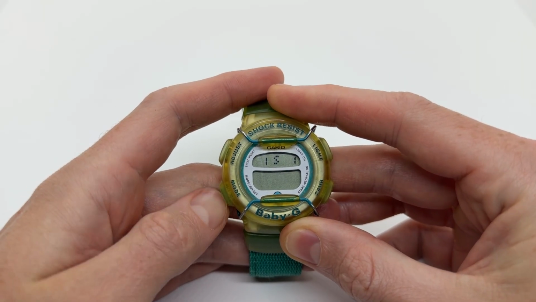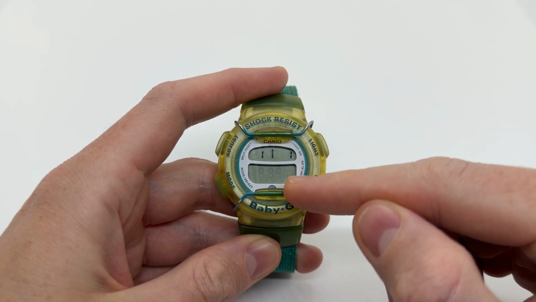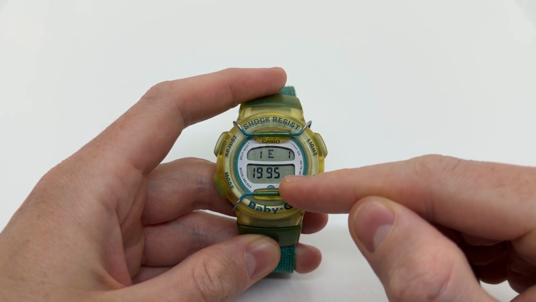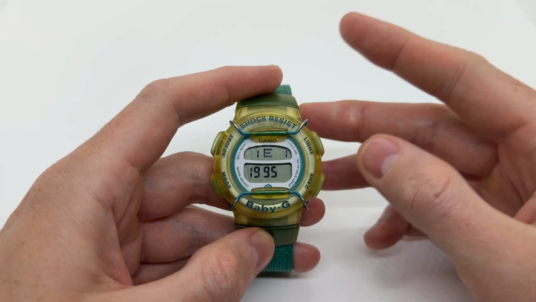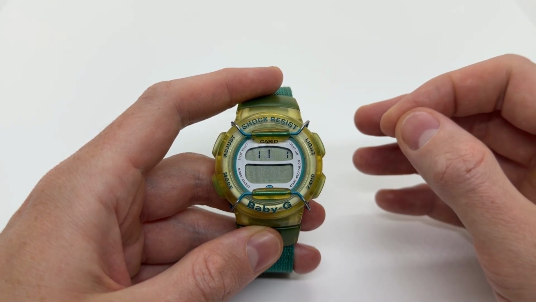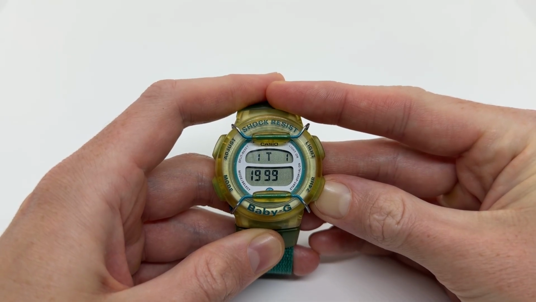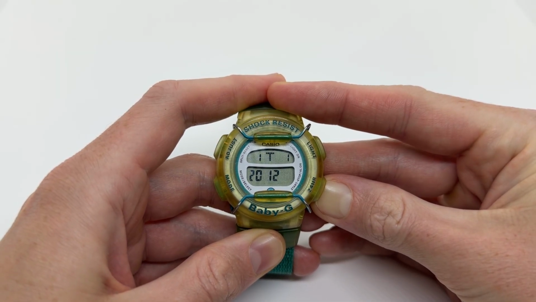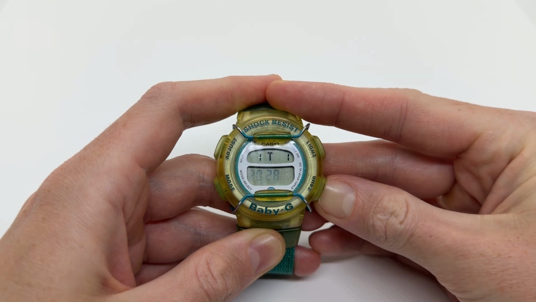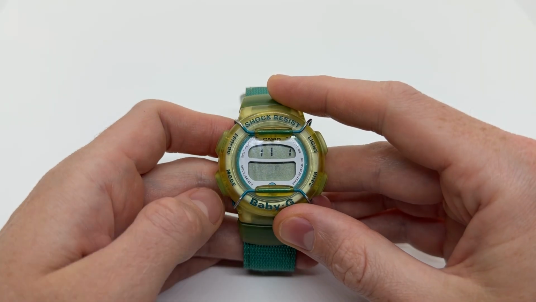So now I'm going to press the mode button once again. Something really cool about this particular model is that it starts at 1995, which is really cool, because most modern Casio watches are going to start from the year 2000. So here I'm going to press, and let's say I want to make it 2030. Once again, make sure to go one by one at the end, because you can only go in one direction.